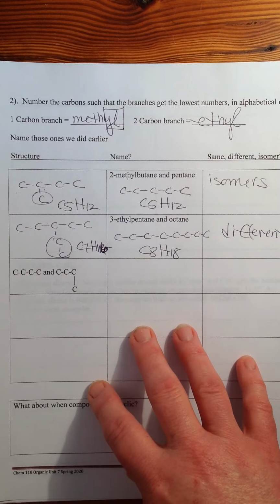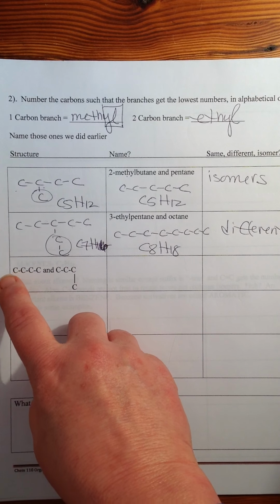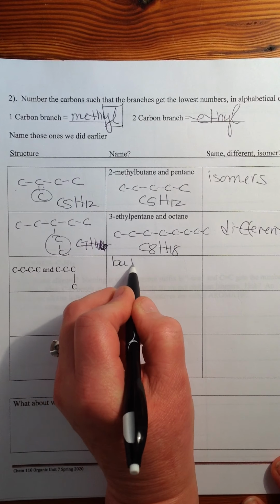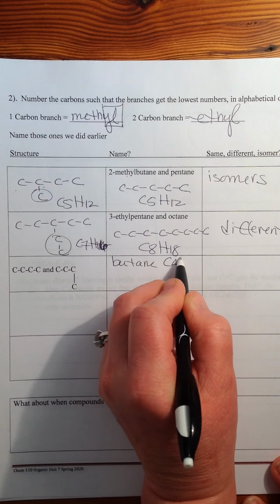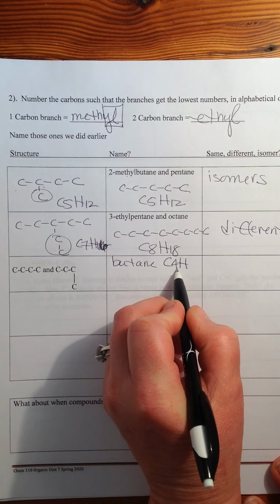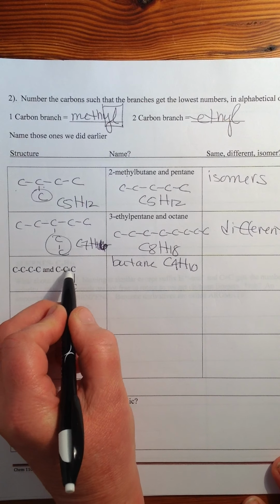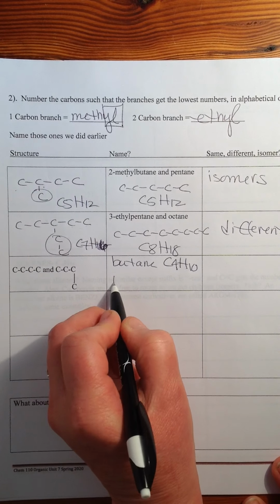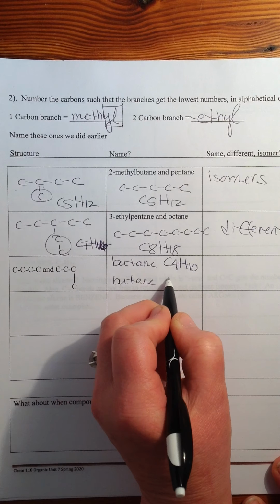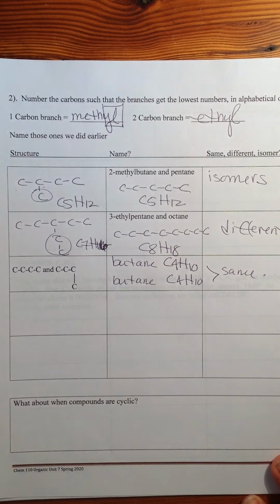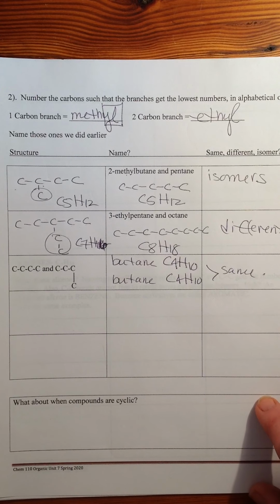Okay, and then the last one I'll do for this segment, 1, 2, 3, 4 in the longest continuous carbon chain, that's butane. C4H, 2 times 4 is 8, plus 2 more is 10. 1, 2, 3, 4, butane, C4H10. These are the same. Okay?